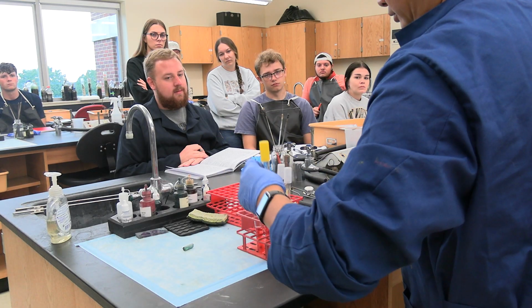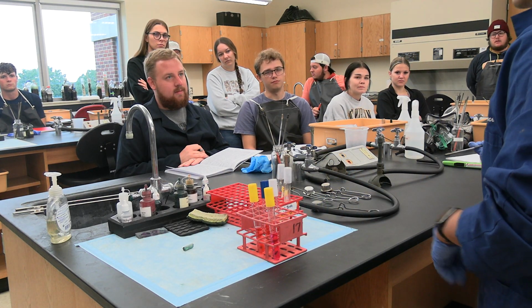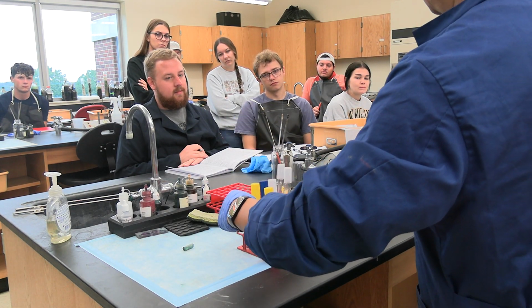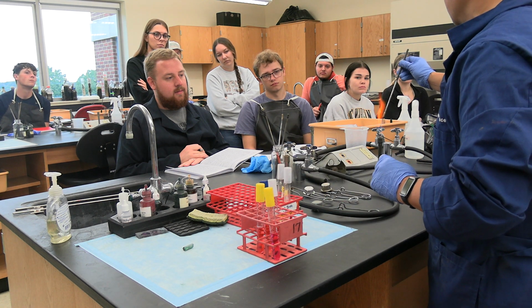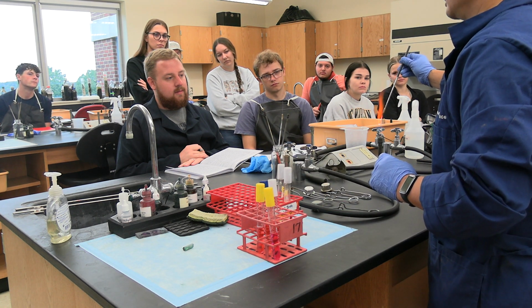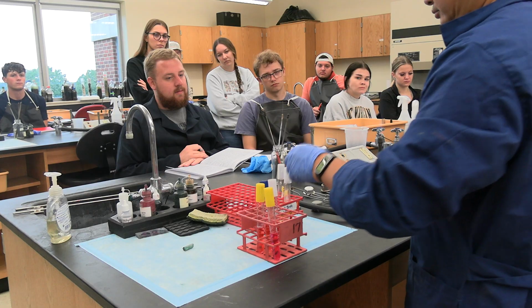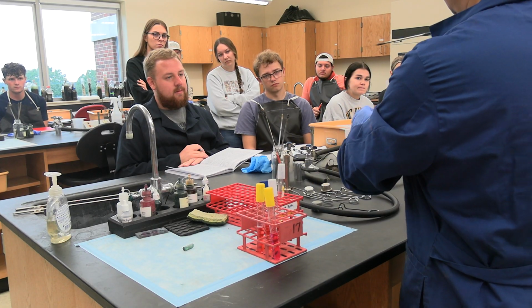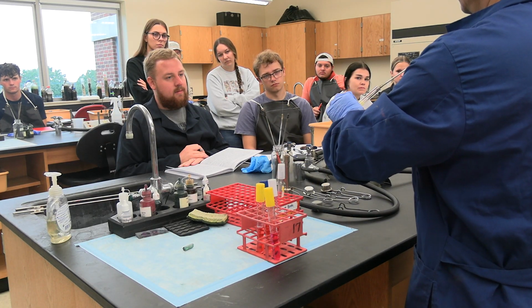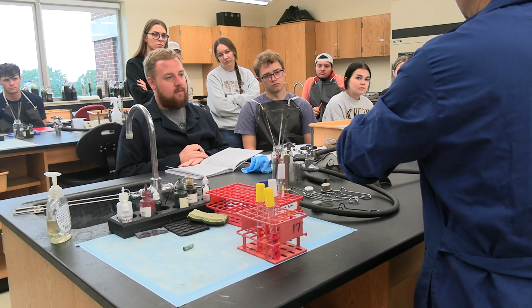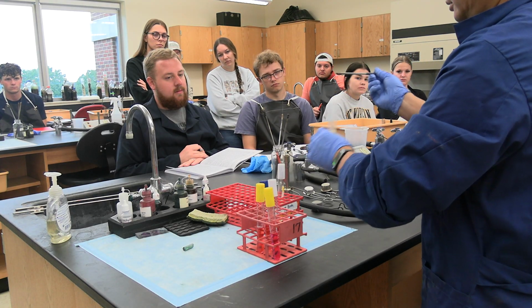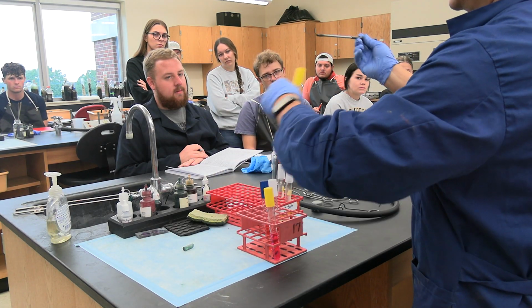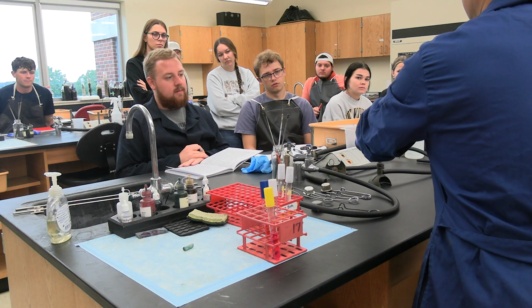Then when you finish, put it here. Second, just to give another example. Flame the loop again, because it's a different reagent. What do we do? Let's say E. coli. Flame the loop, get the bacteria, flame the loop again. Go here. Be careful.